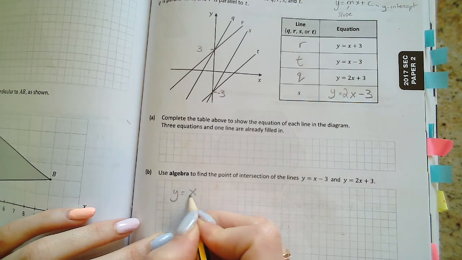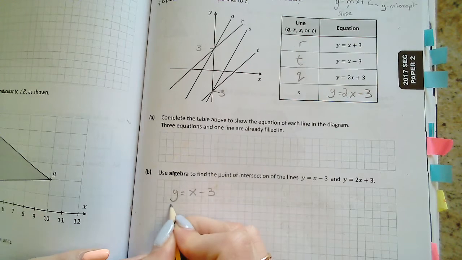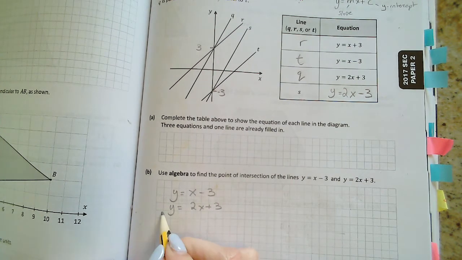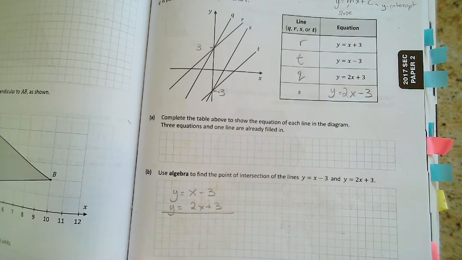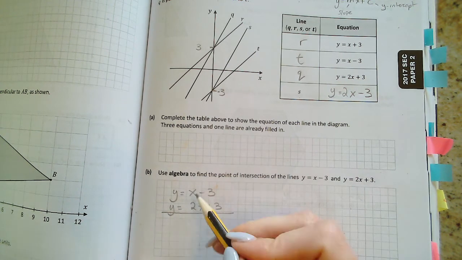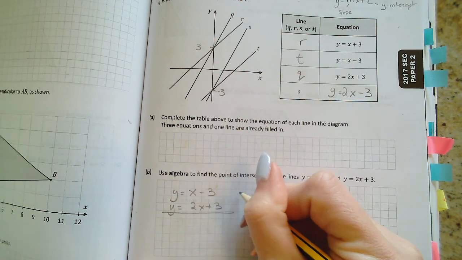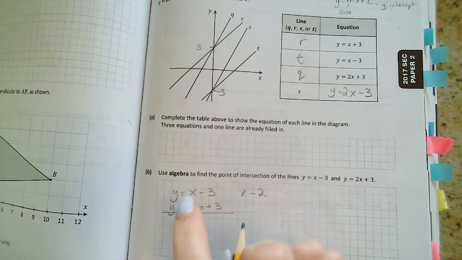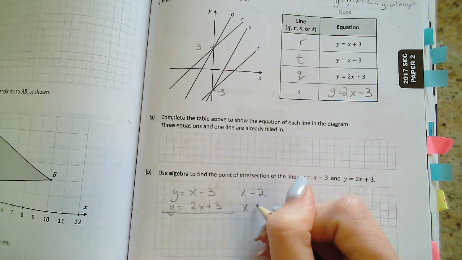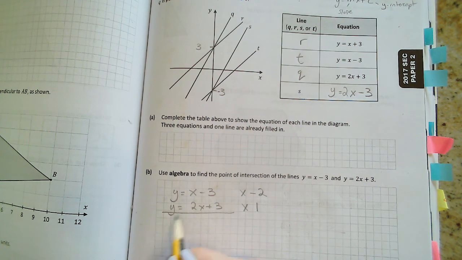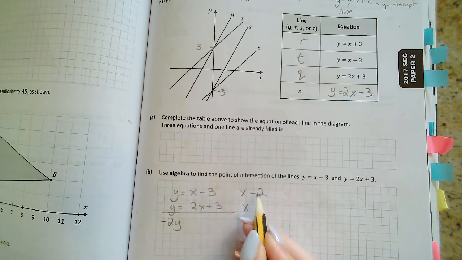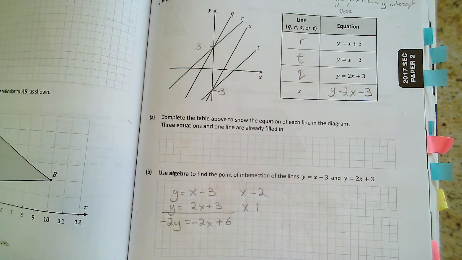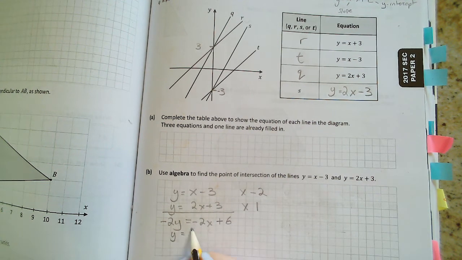So we have y equals x minus 3 and we have y equals 2x plus 3. What I'm going to do is I'm going to choose to get rid of the x's. So I need to make them the same number but different signs. So I'm going to multiply by minus 2 here. That would give me minus 2x, and that's positive 2x. And I'm just going to multiply the other by 1. Keep that one the same. So let's multiply the top line. y by minus 2, minus 2y, minus 2x plus 6. And this one will stay the same.